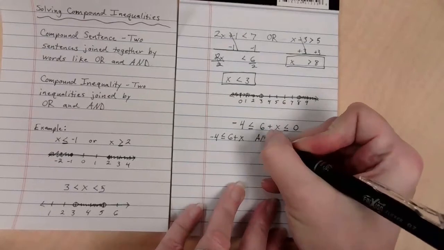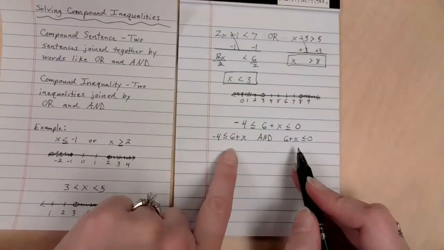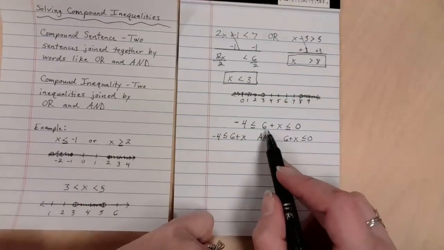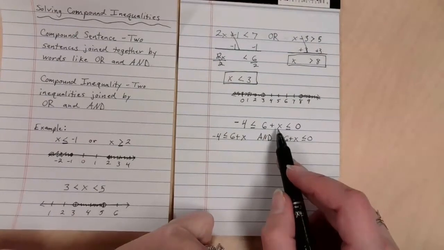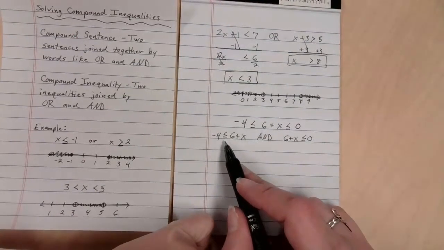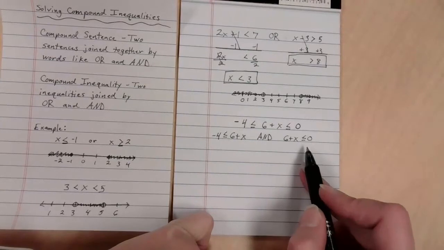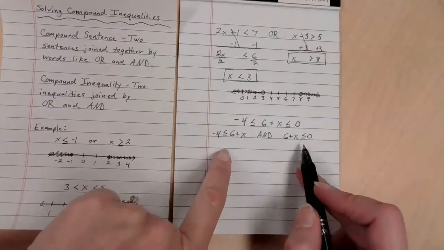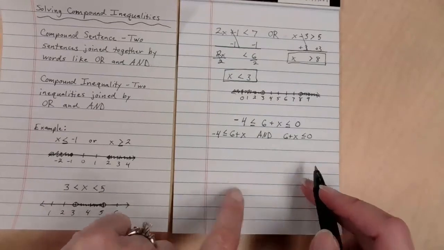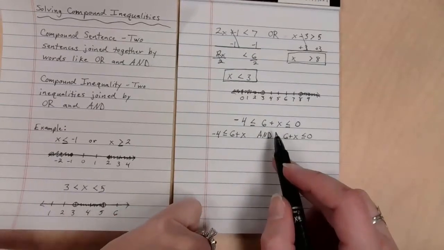Ladies and gentlemen, this is what AND looks like if I take it apart. Notice I didn't split the 6 plus x in half. The 6 plus x went with the negative 4. The 6 plus x also went with the 0. It's doing double duty here. If I split this, now I can go back to my solving. You can try to solve it without splitting, but it's usually a bad idea for most humans until they get really good at this.